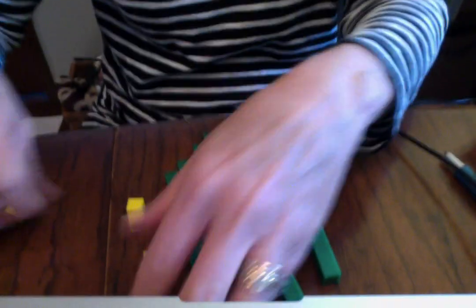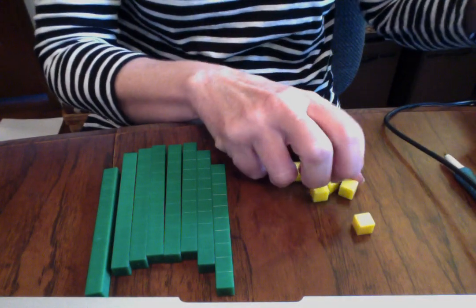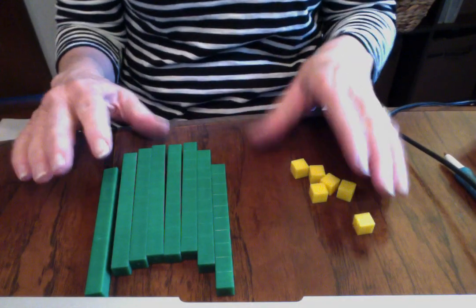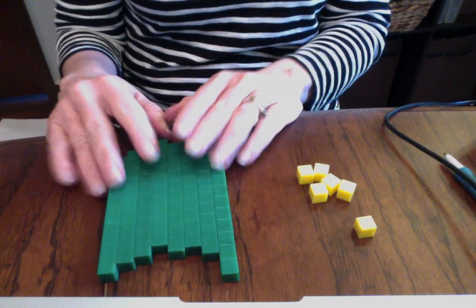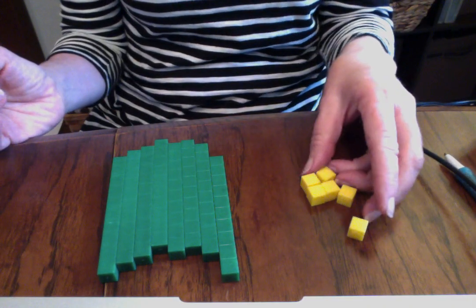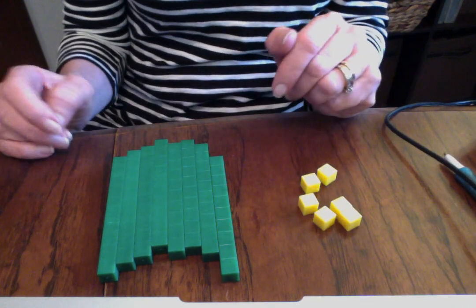Okay, so our next problem is 86 divided by 4. So I'm going to get my 8 10s and my 6 1s. Okay, so you can take a look here. We've got our number represented. This is number 1 on page 311. We have 86 divided by 4, okay? So if I'm going to divide my 8 10s into 4 equal groups, can I do that?